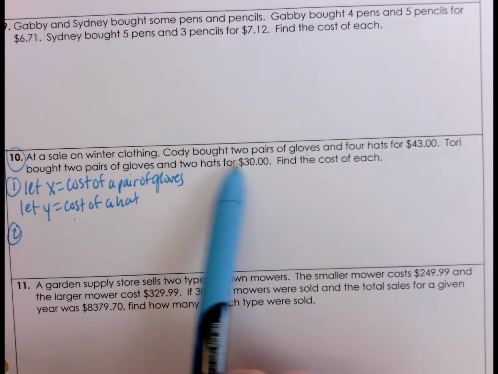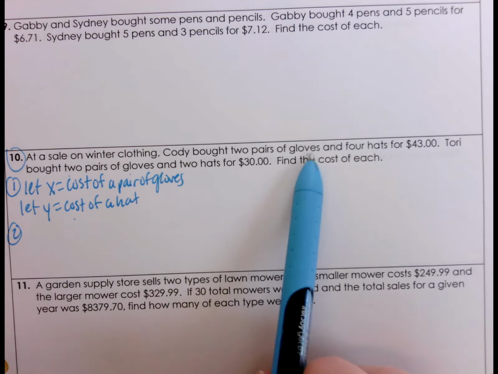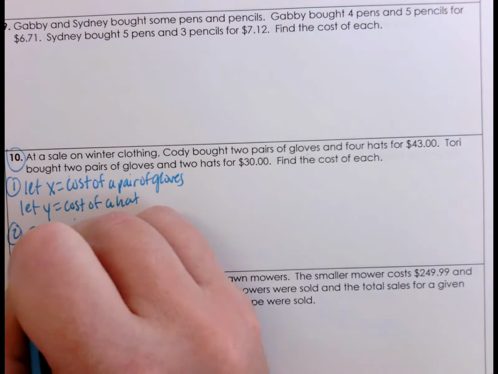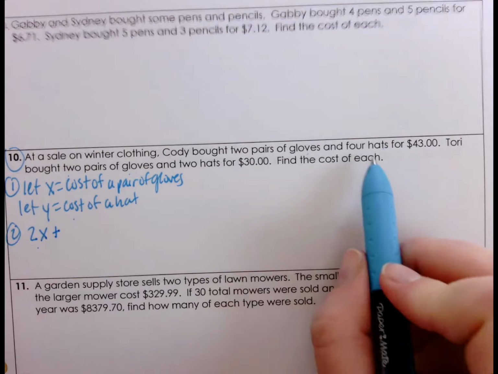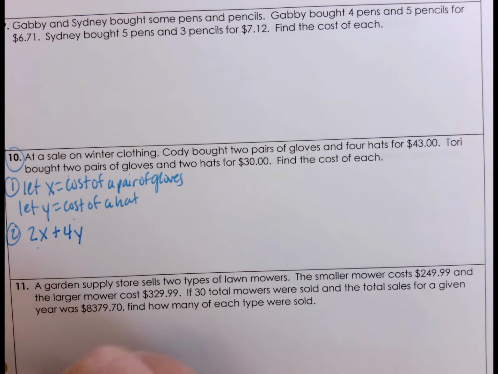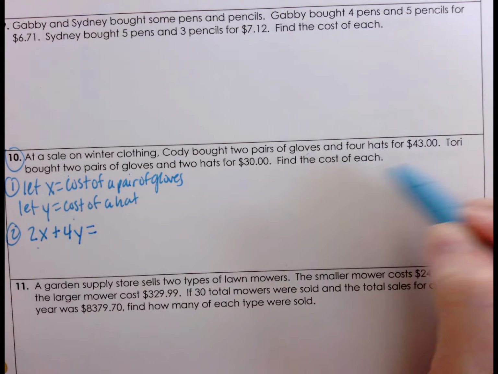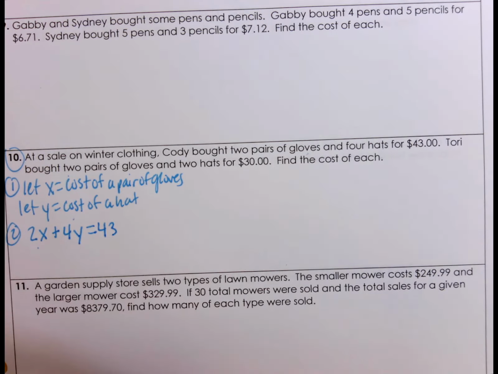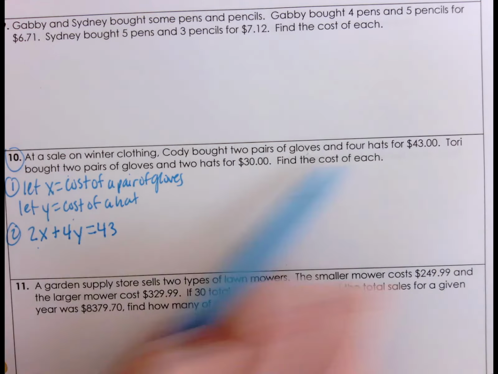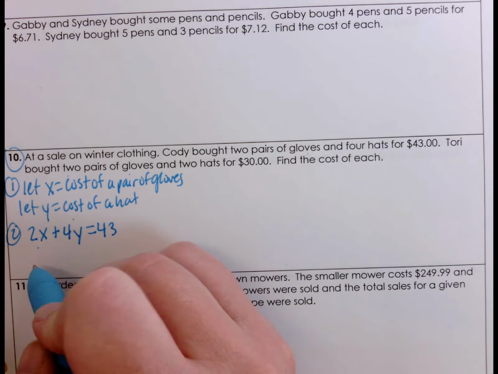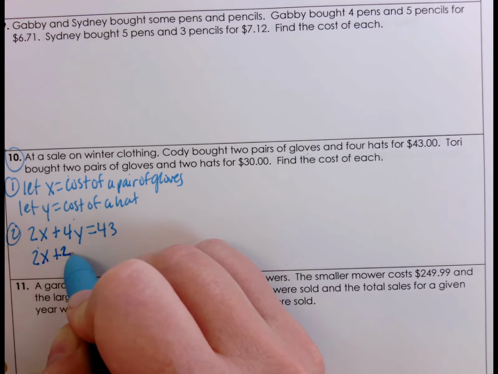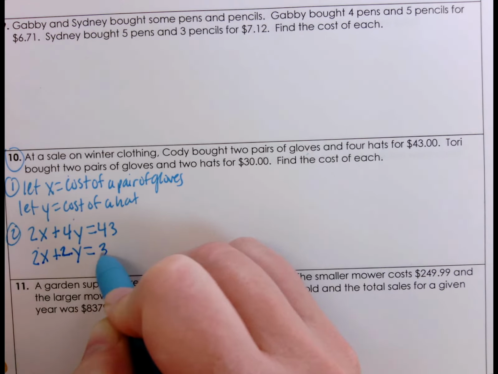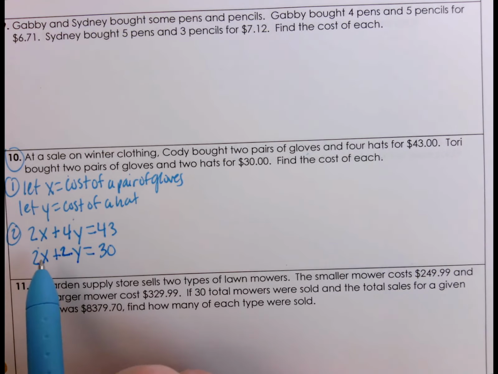All right, step 2, let's create some equations. So again, we're translating here. Cody bought 2 pairs of gloves, so 2 times the cost of a pair of gloves, plus 4 hats, 4 times the cost of a hat, and it totaled $43. So that's our first equation. Then Tori, second equation, bought 2 pairs of gloves and 2 hats, and it equaled $30. Okay, and we need to find the cost of each.